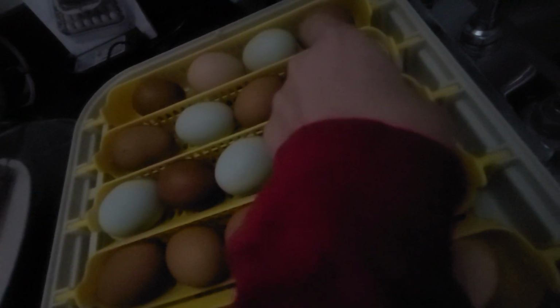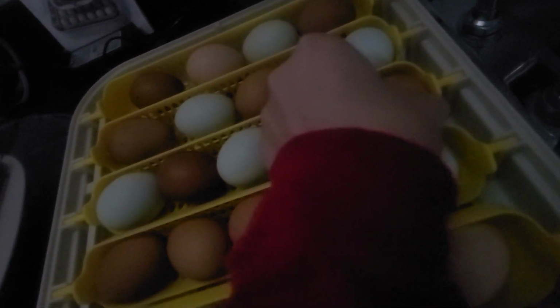We have 14 fertilized eggs. This will be number 15. Let's look at him. Okay, there he is down there at the bottom. That's 15. And there he is, and that's 16.